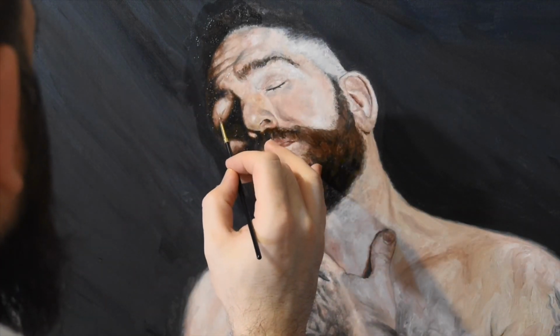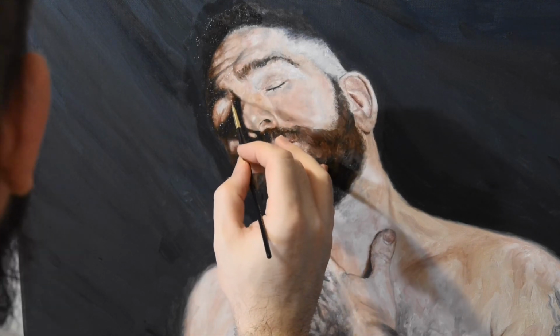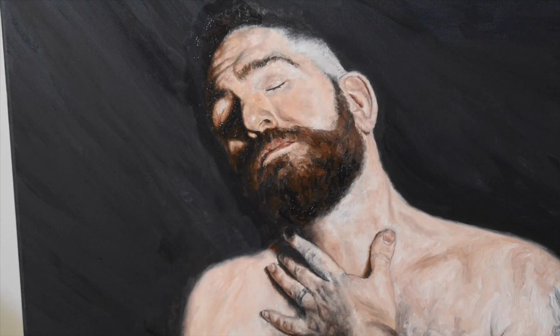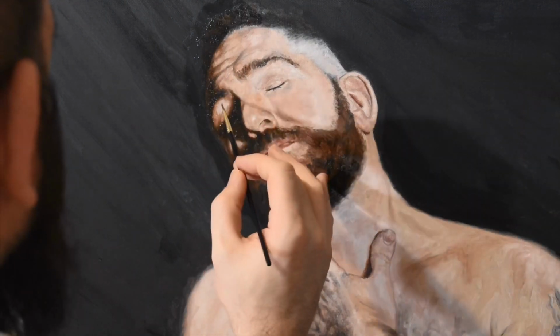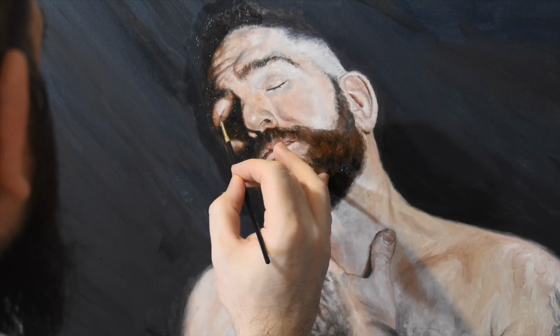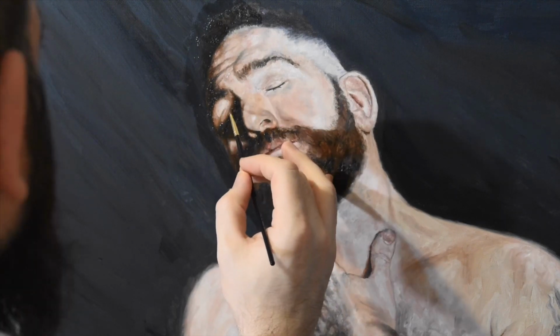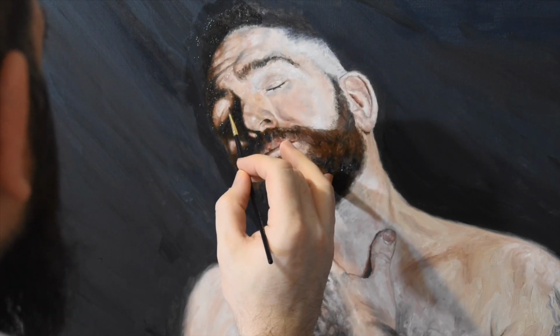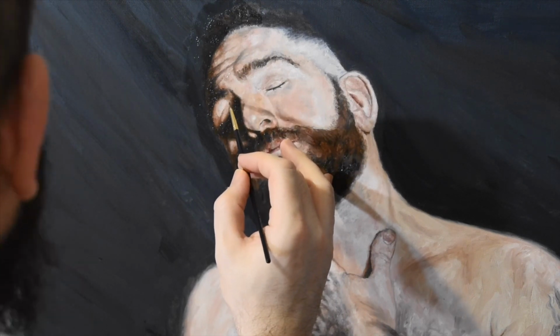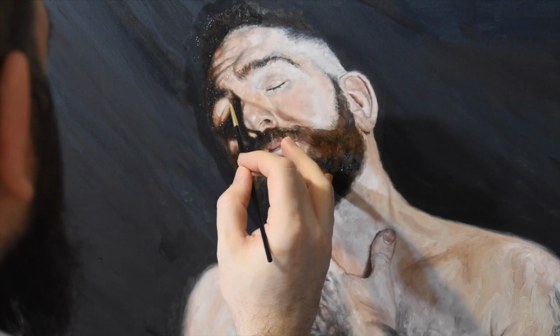When you are working in realism, or especially portraiture, like the type of work that I do, it's important to remember that there are very few hard edges in reality. Most of the time, you're going to end up with these slight gradients, these blurred, lost edges. So that's what I am working at now.